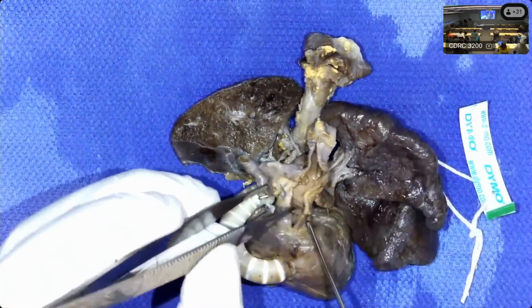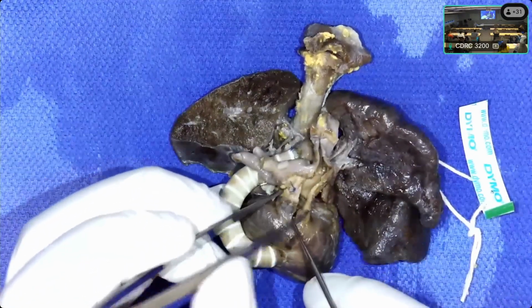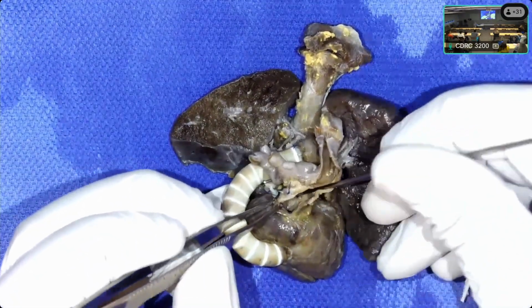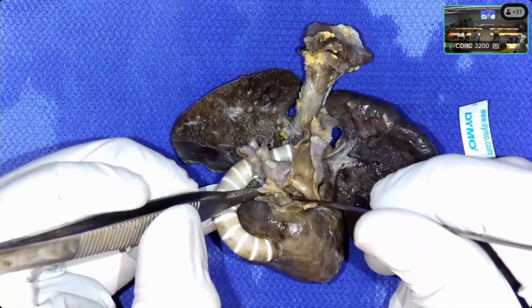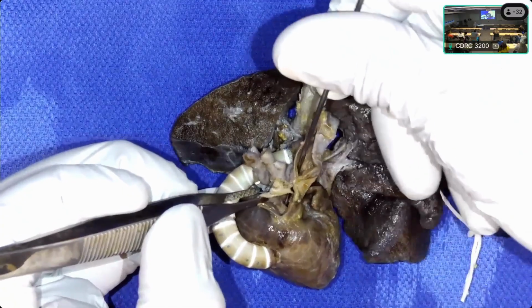See if I can get a good view of the DKS here. So this small hole right here where my probe is going is what will feed the coronary arteries.